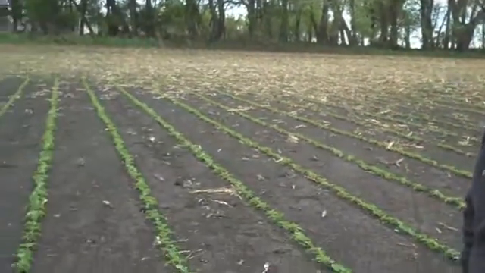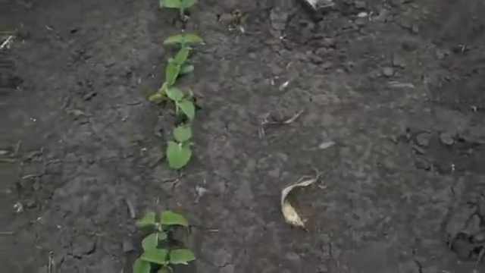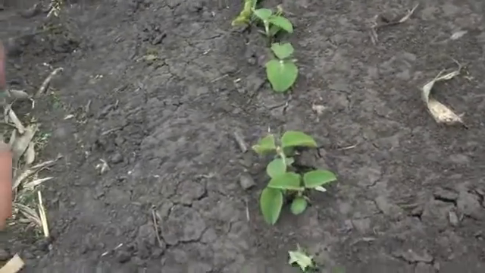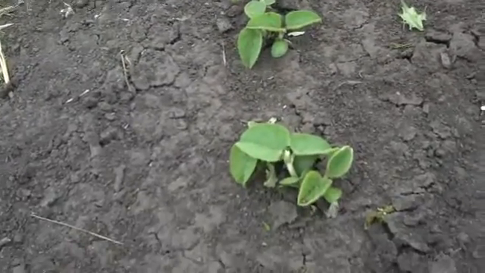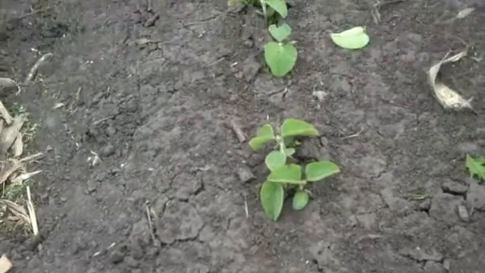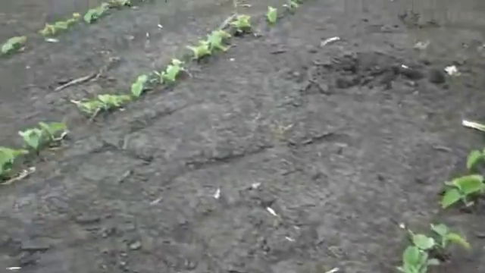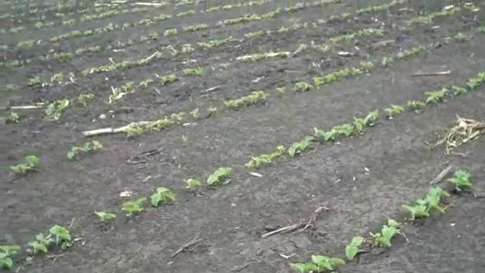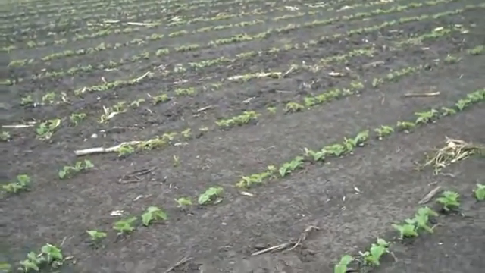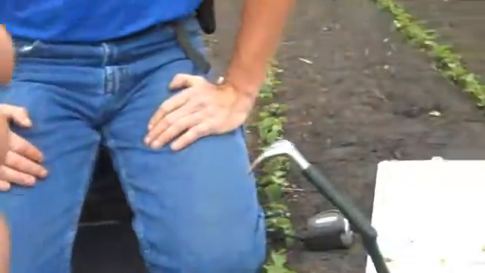The options that we have out there: a total post Roundup program is what a few guys will go with. I have growers in my area using a 2-pass Roundup program, which seems to work fairly well, although we did get in a little earlier this year. Like I said, here we're at May 20th, and these beans have probably been planted in the first part of May. They're going to need to be sprayed probably in the next week or two.